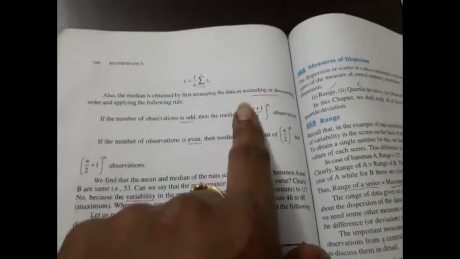How will we find the mean for the ungrouped data? Just now we have seen summation xi by n. Right? And we know how to find the median for the ungrouped data. We will arrange it in ascending or descending order. If n is odd, it is going to be the (n plus 1) by 2th observation.